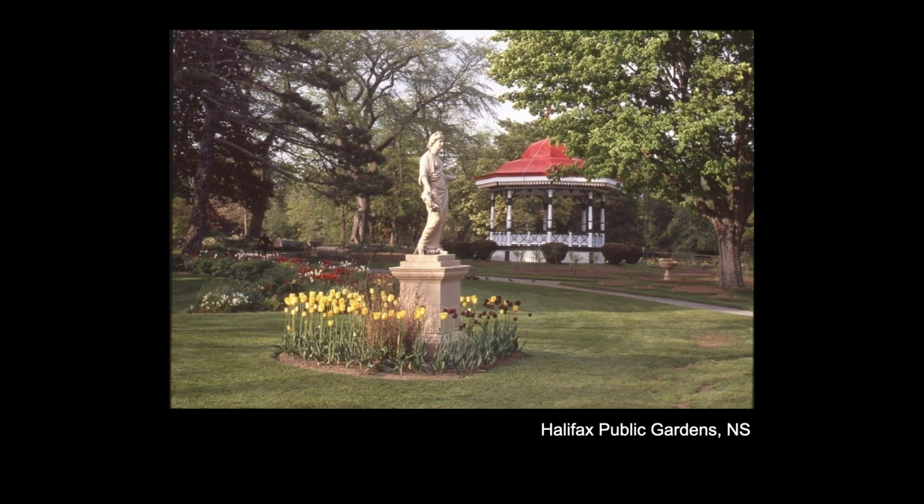This beautiful public garden in Halifax is a great example of the first landscape type, designed landscapes. This kind of landscape is planned and realized by a particular person or persons, often a professional designer, for a specific location. We often know who the designer is and what school of thought or style their work expresses.